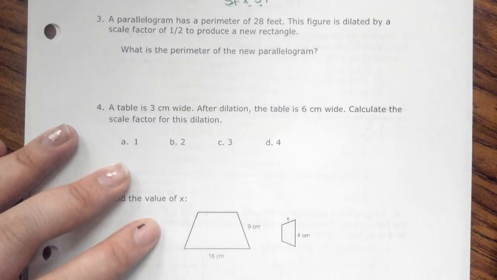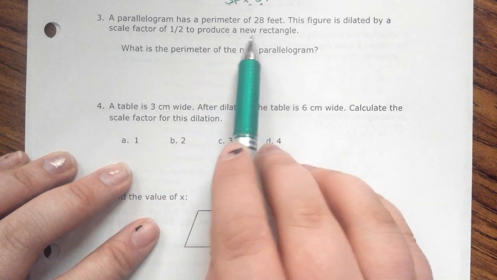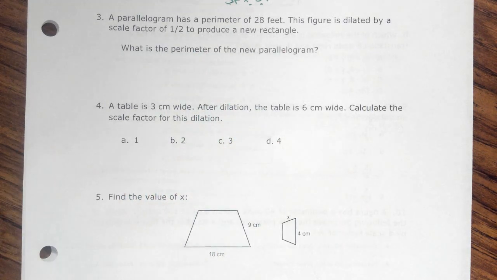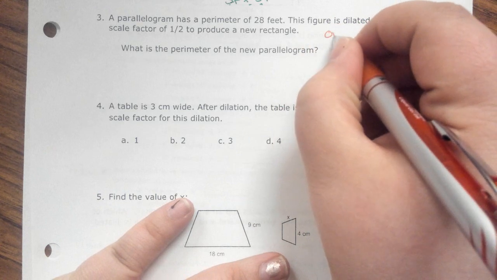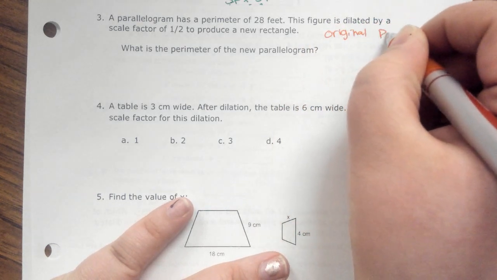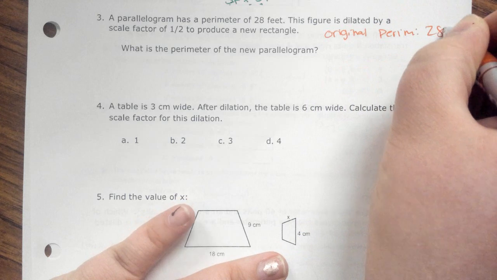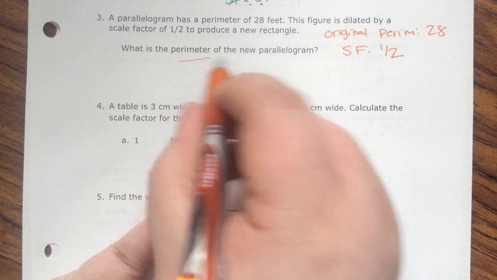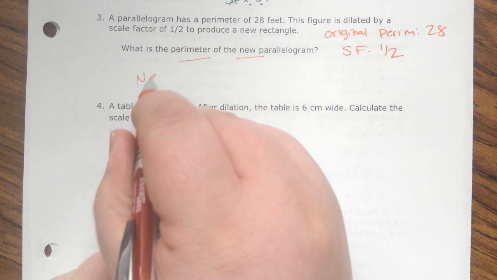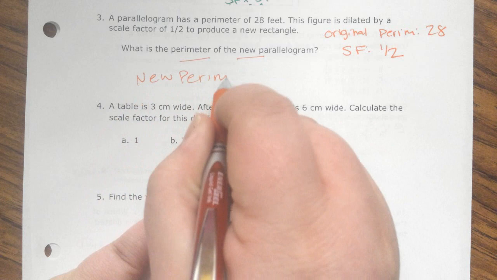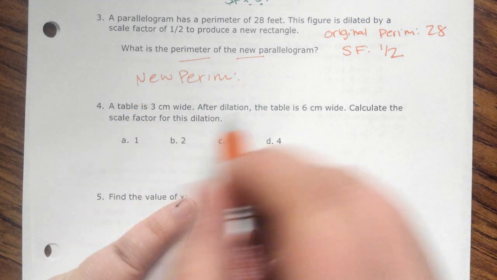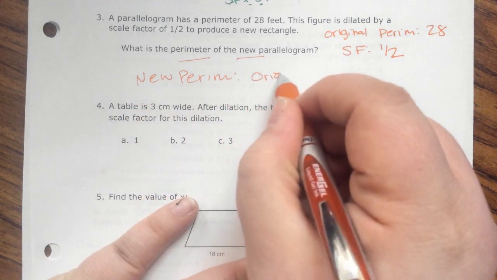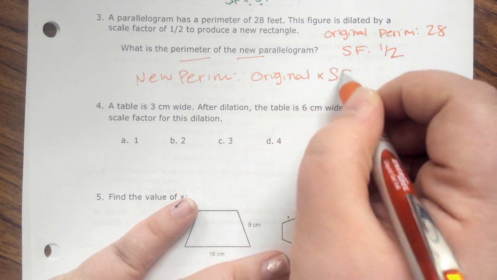Number 3 says a parallelogram has a perimeter of 28 feet. The figure is dilated by a scale factor of 1/2 to produce a new rectangle. What is the perimeter of the new parallelogram? So we know that the original perimeter is 28, and there's a scale factor of 1/2. So what's the perimeter of the new rectangle? I'm looking for the new perimeter. Using what I know about dilations, and I can look at my cheat sheet to help me, the new perimeter is just the original one times the scale factor.